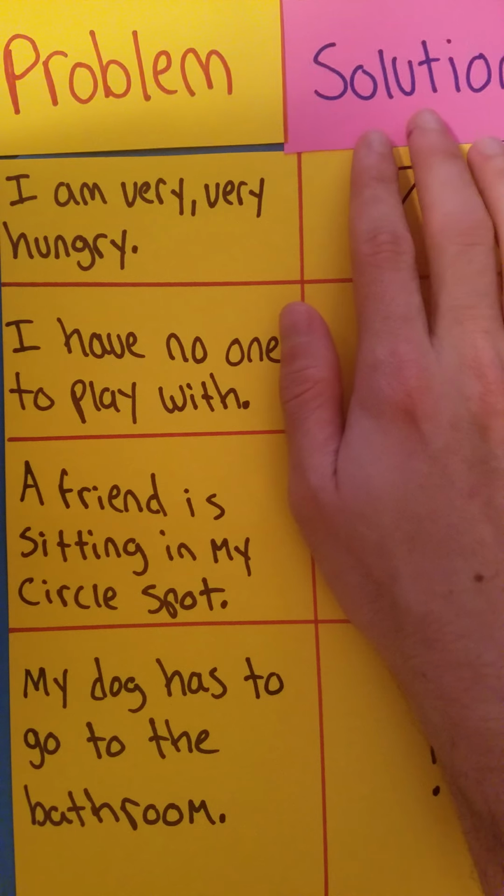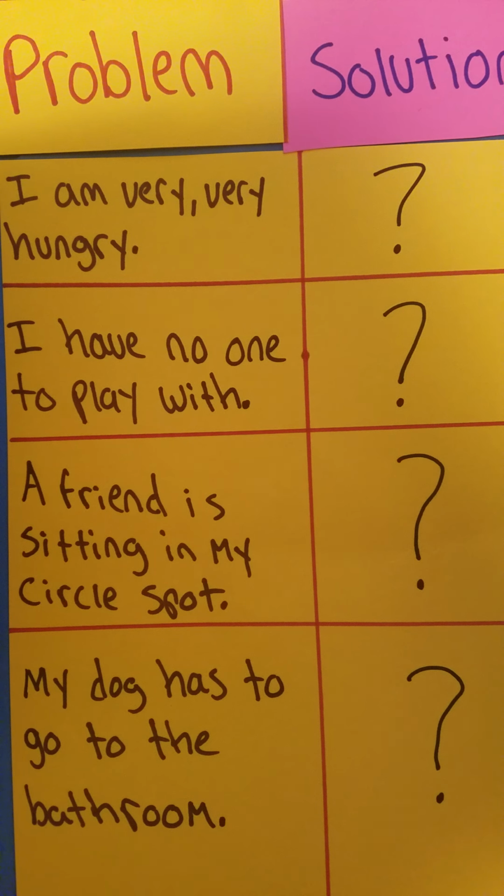So there's not just one right answer to these, or not just one right solution to these problems. So whatever way you think you would best solve that problem, it's up to you.